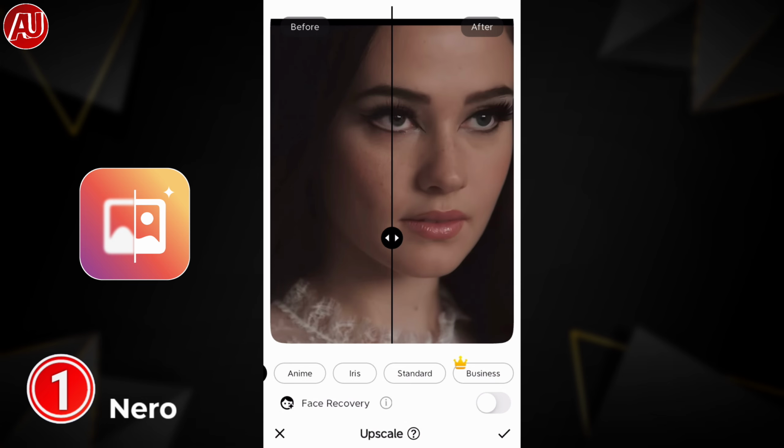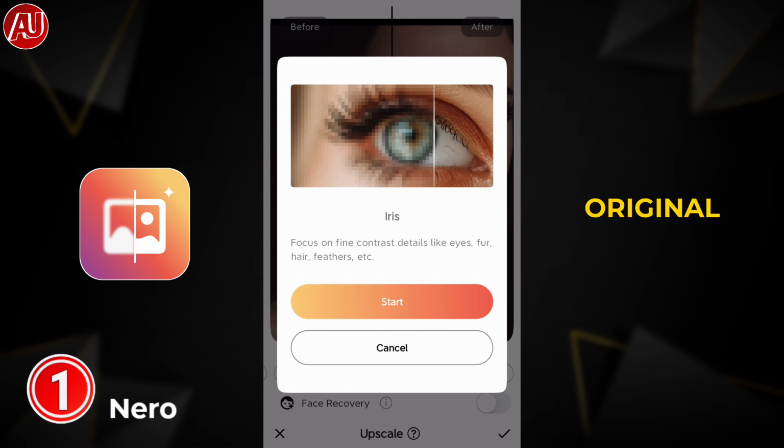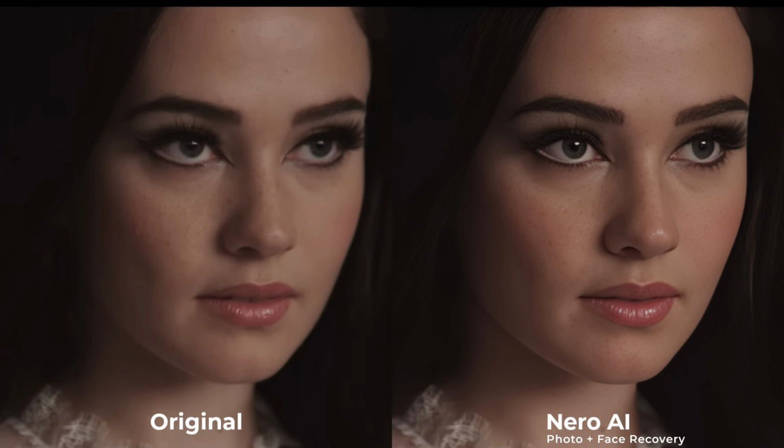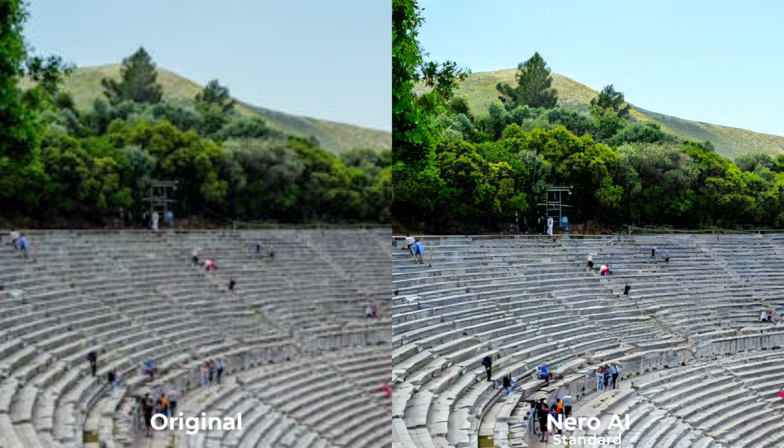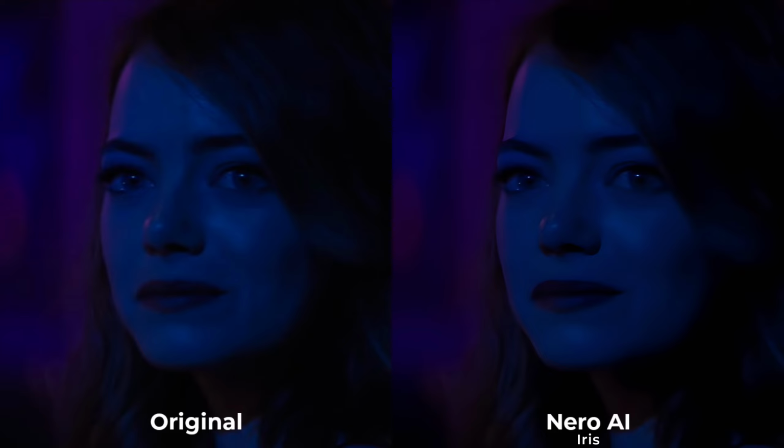Here is the side by side comparison, original versus Nero AI Photo Enhancer app. You will improve the overall details, remove the noise, bring the natural details. If the face recovery option is turned off, when you turn on the AI face recovery, this adds a lot of details but not really close to natural.